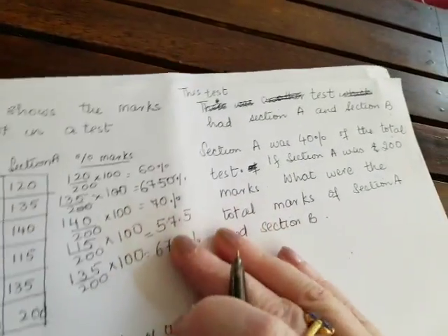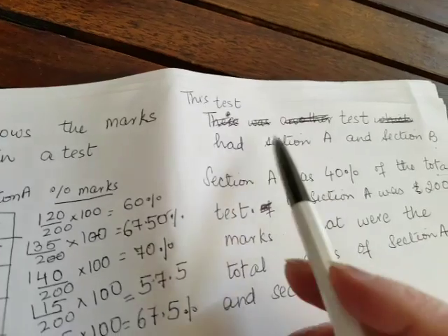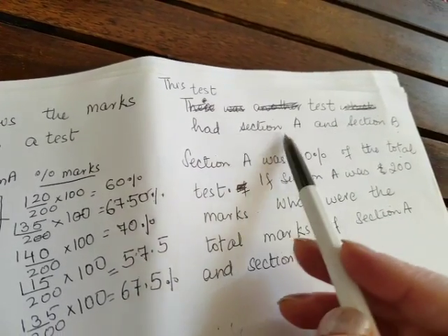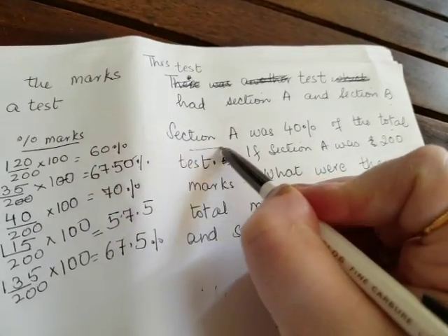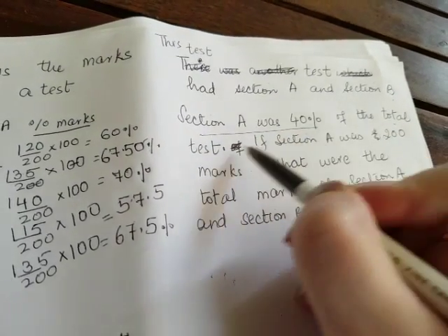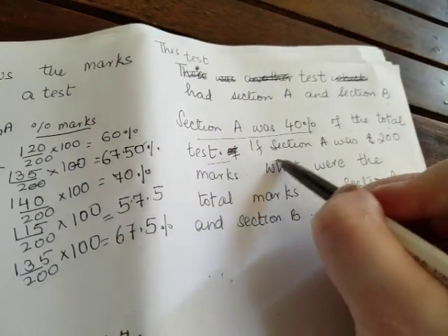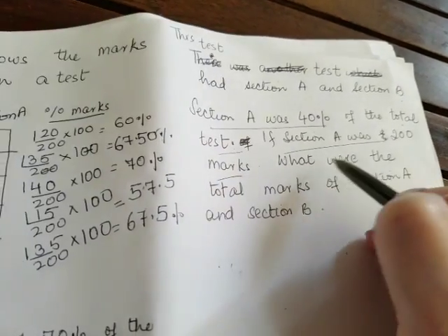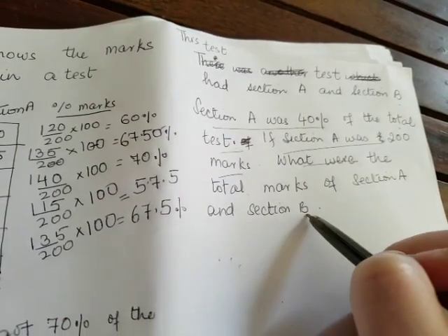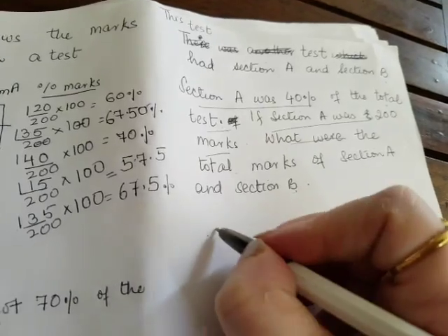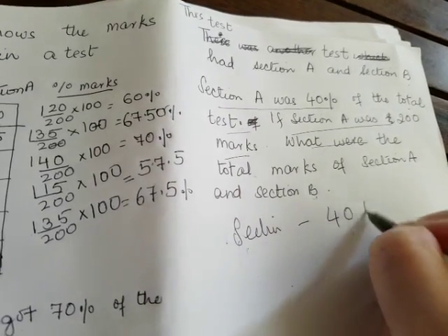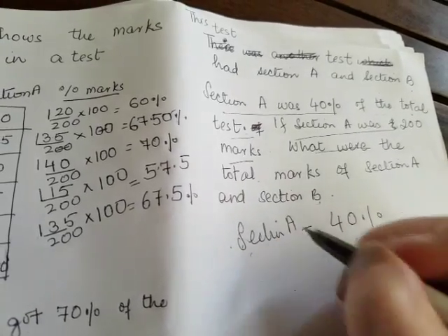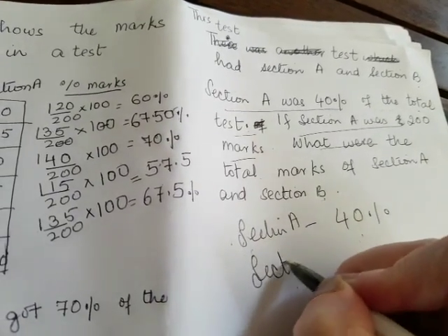Now comes the next question. So this test had a total section A and section B. Now read this carefully. Section A was 40% of the total test. If section A was of 200 marks, what were the total marks of section A and section B? So section A was 40% of the total test. So section B will be how much?